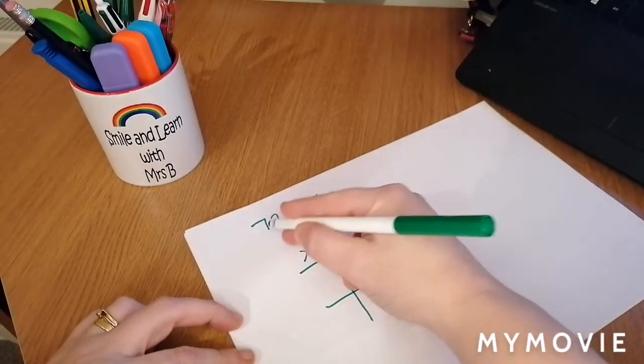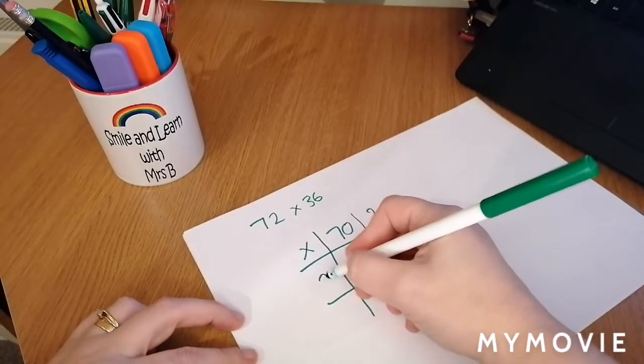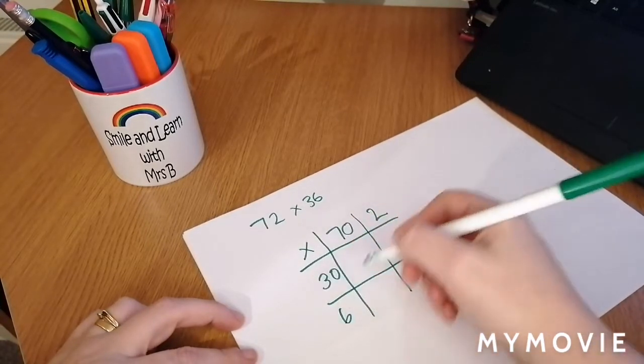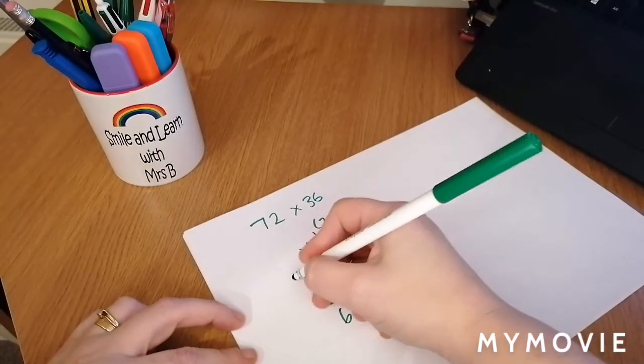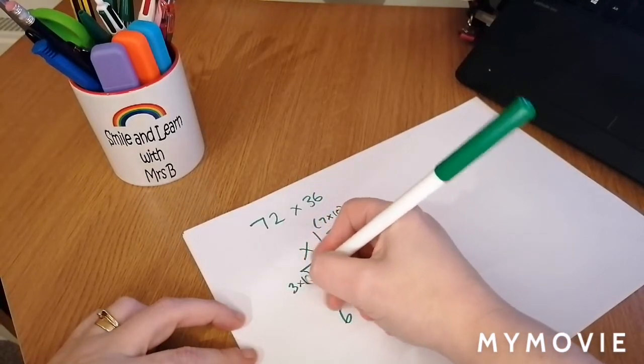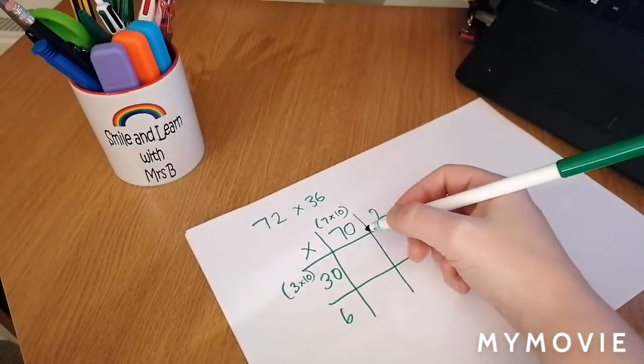Multiply them. 72 becomes 70 and 2. 36 becomes 30 and 6. 70 is 7 times 10. 30 is 3 times 10. That's going to help us understand how to make the answers bigger here on the grid.